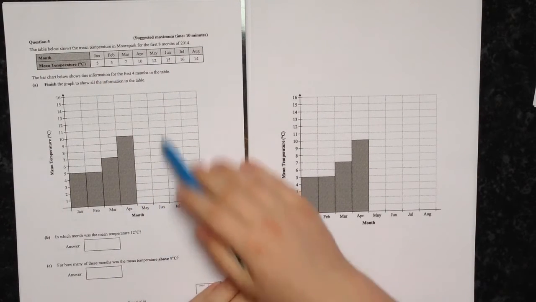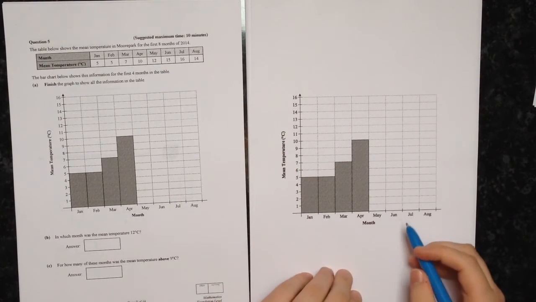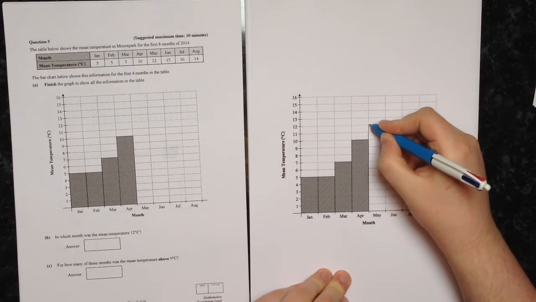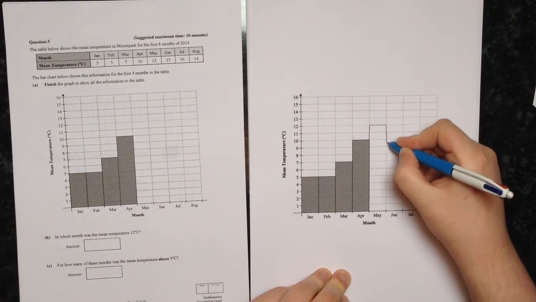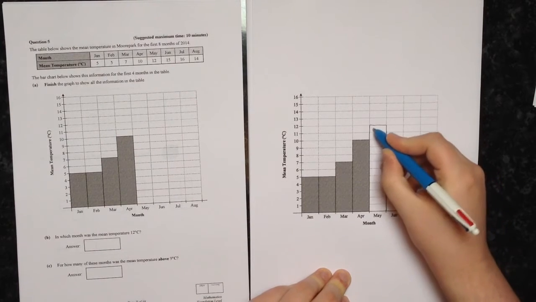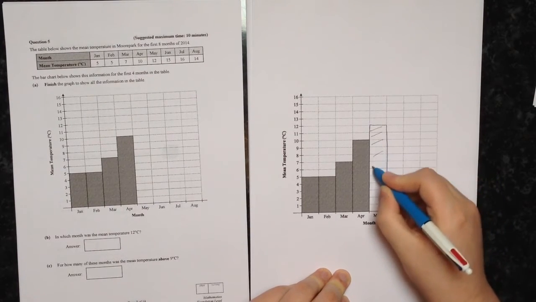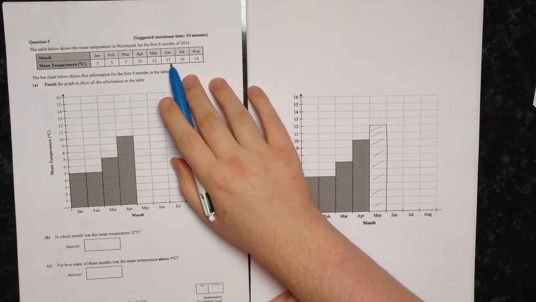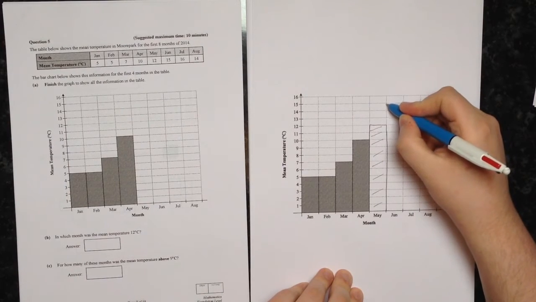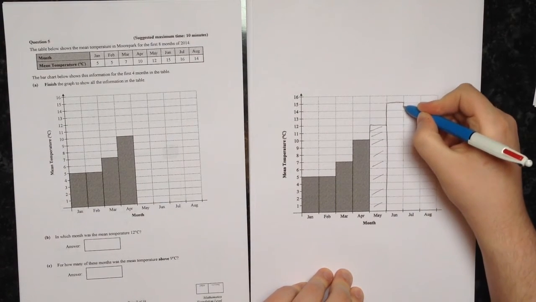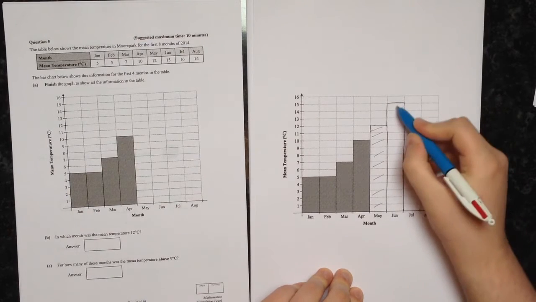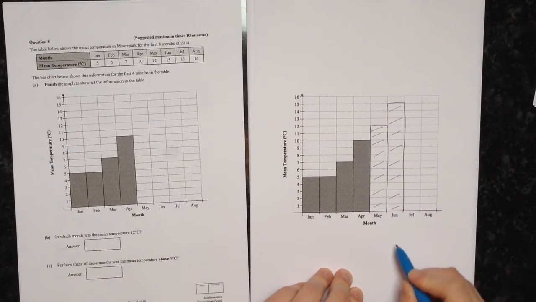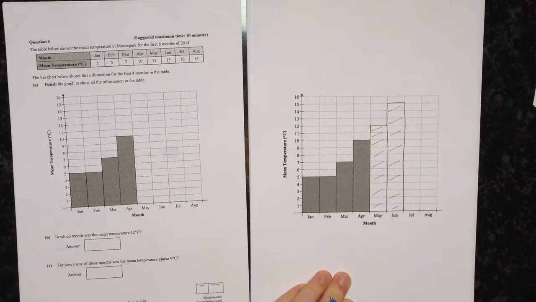So the 5th month is May. The temperature in May was 12 degrees. So we have to go up to the 12 and create a bar exactly that high. So we've got 12 degrees. The next month, June, 15 degrees. So we want to go all the way up to 15, and that will be the height of this bar in the chart. So the temperature in June was 15 degrees.